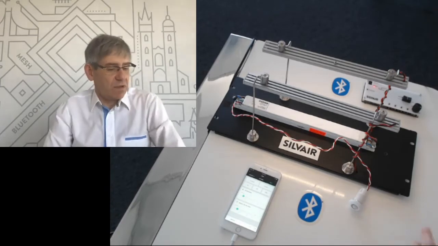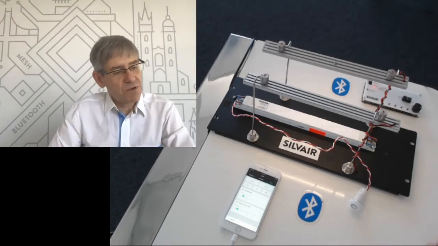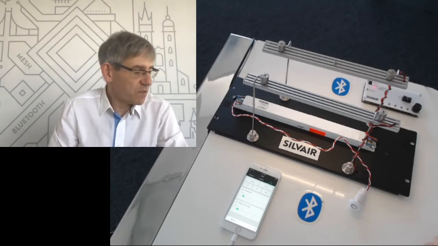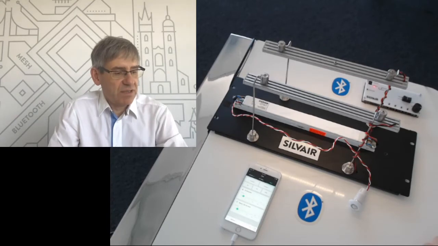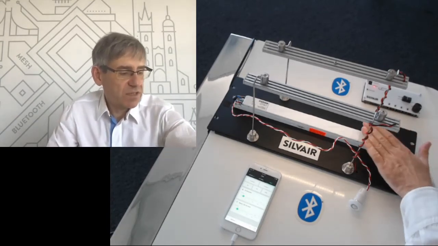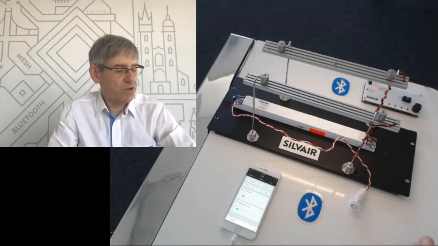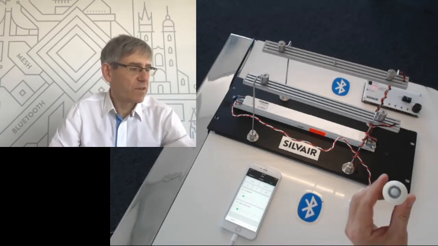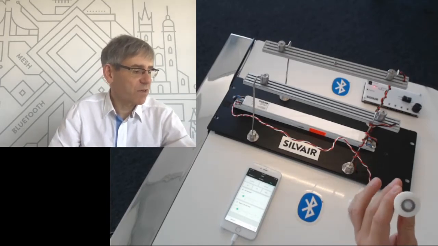So this is the basic control functionality, which probably is extremely obvious to everyone. One thing that I would like to point out is the simplicity of that system. So it's just a standard DALI driver, a 2-wire connection, and a standard Bluetooth to DALI sensor controller device.